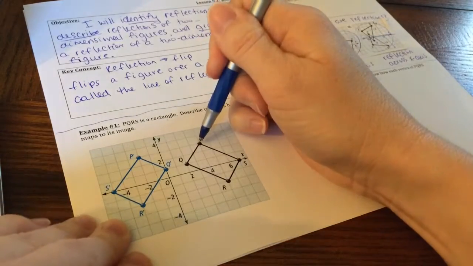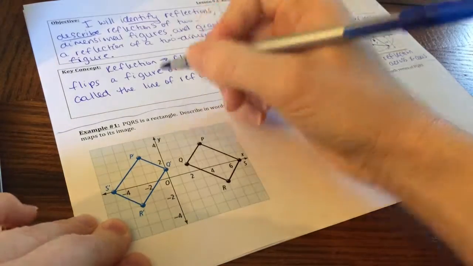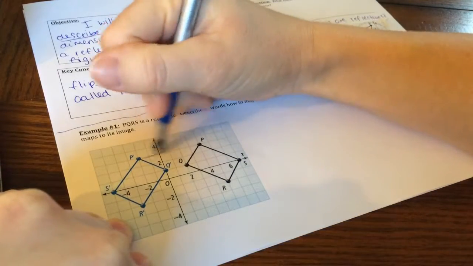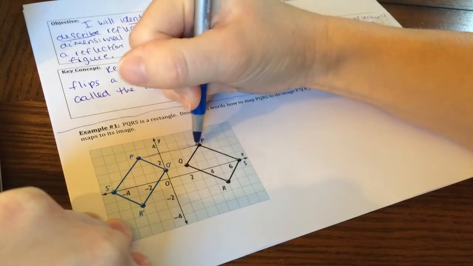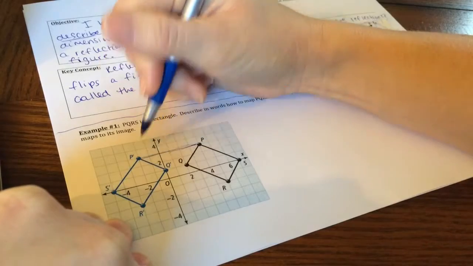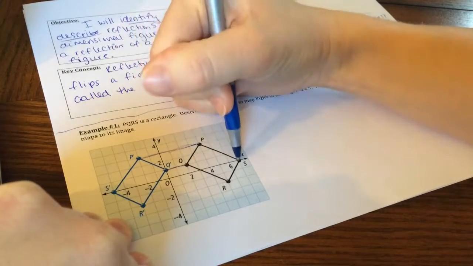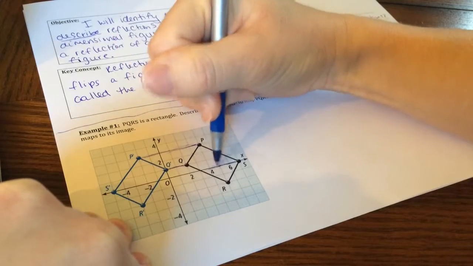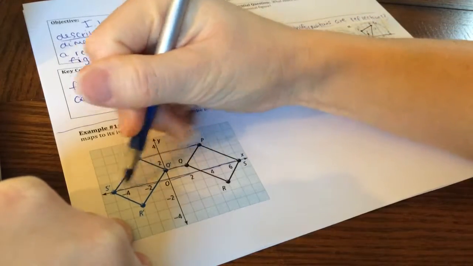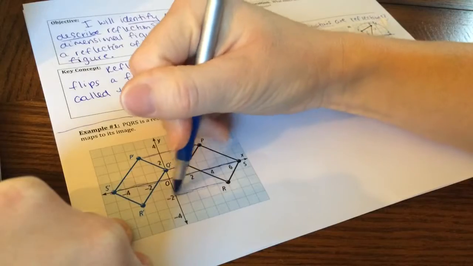Well, we know that we have to go from P to P prime. So what I would do first is draw a line, because you need to go from P to P prime. Q goes to Q prime. S goes to S prime. And R goes to R prime.